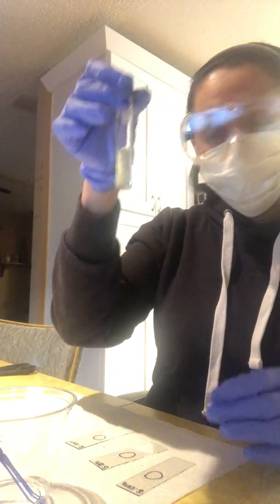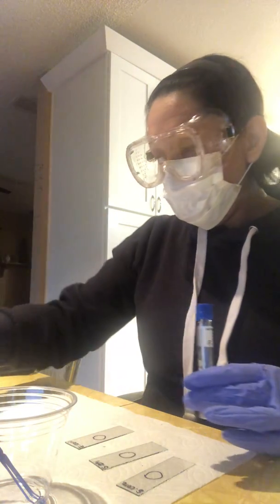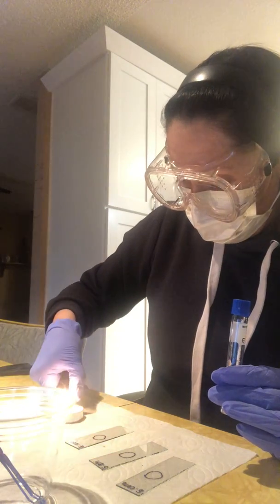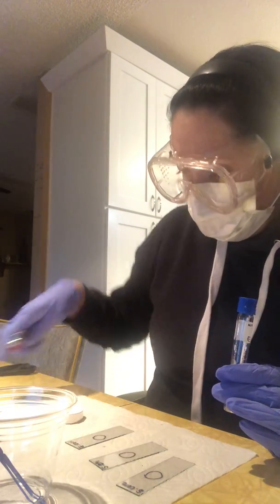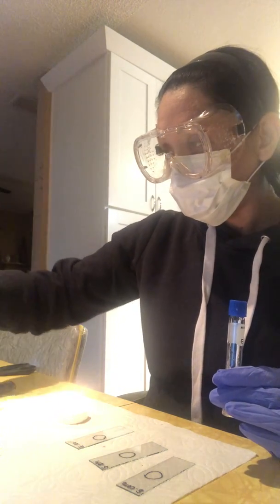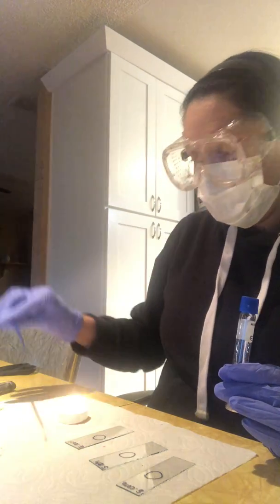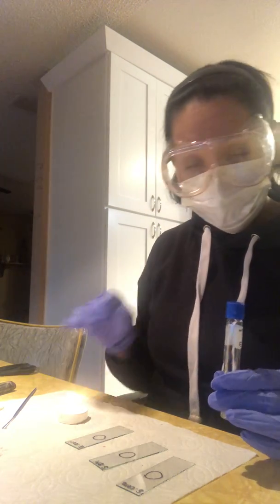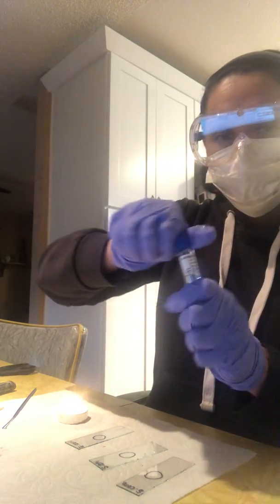There it is, my little beauty. I'm going to go ahead and sterilize. I'm going to light up my candle here. I think you can see it. Now that my little loop is sterile, I'm going to place it down on my napkin there.